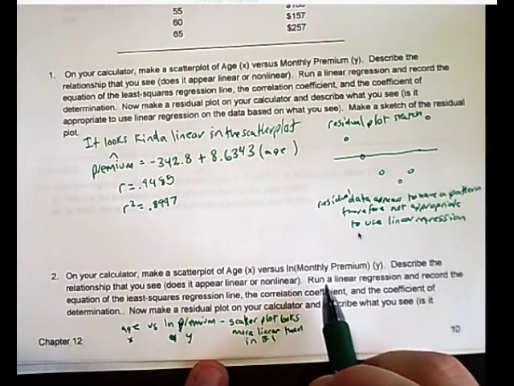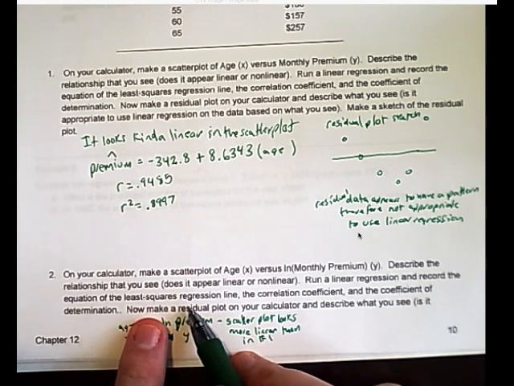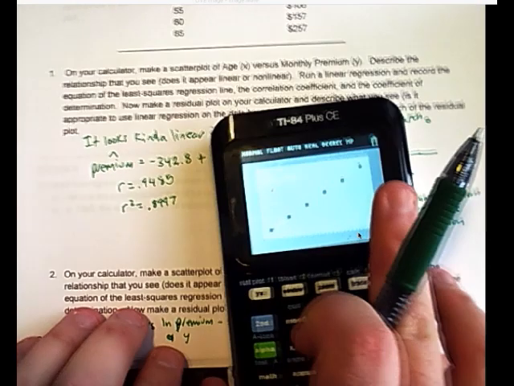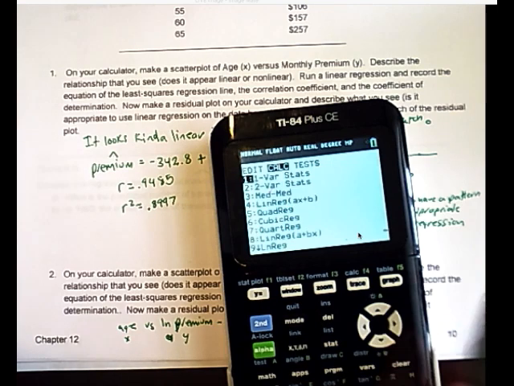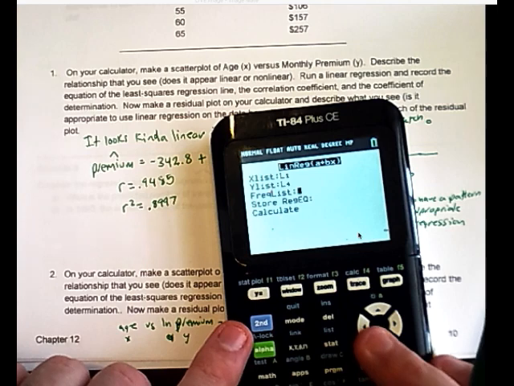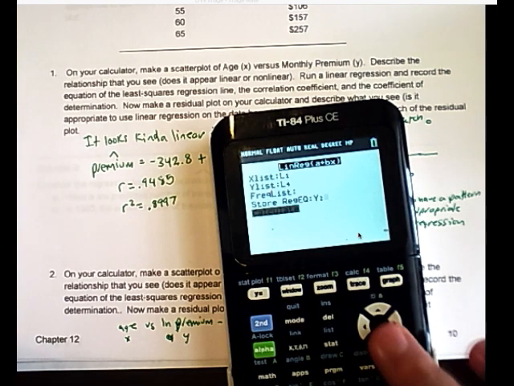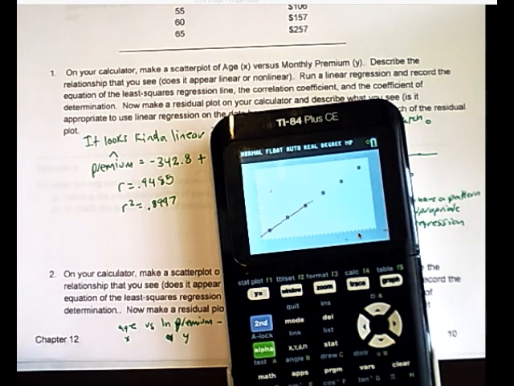It tells me to run a linear regression and record the equation again of the least squares regression, the correlation coefficient, and the coefficient of determination. So we're going to do the same thing we did before. We're going to run regression on that. So stat calc number 8. I'm going to do L1 versus L4. This time I'm going to store the equation in Y2. Calculate. I'm going to graph to see that line. Okay, looks like it's pretty much going through every point, which is awesome.